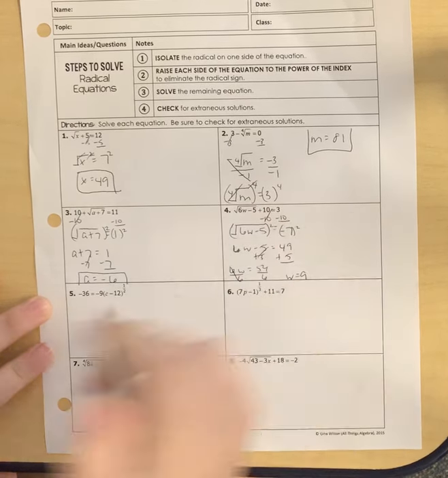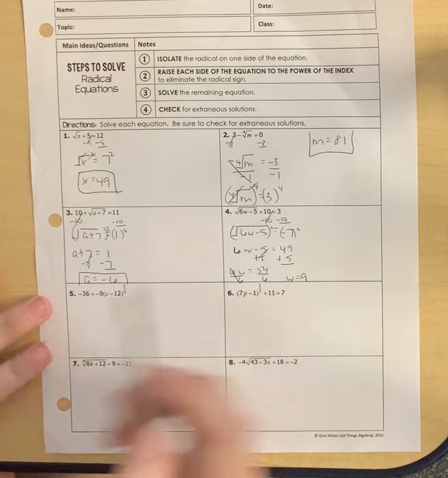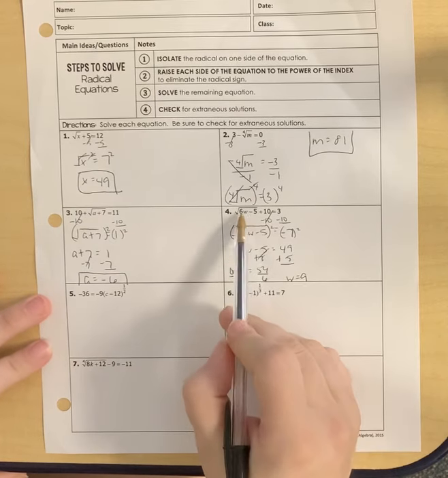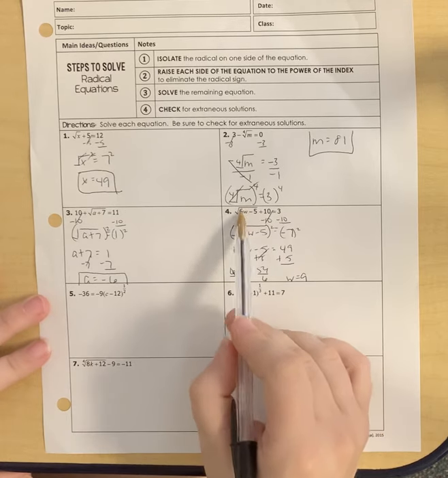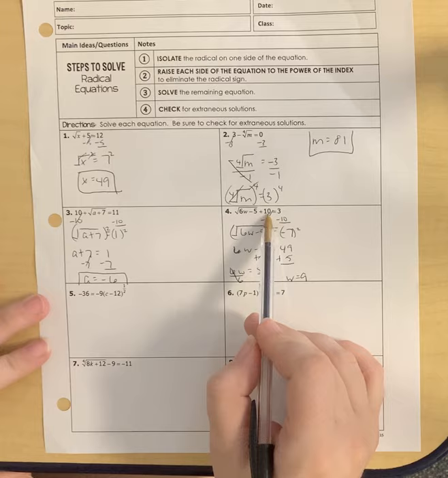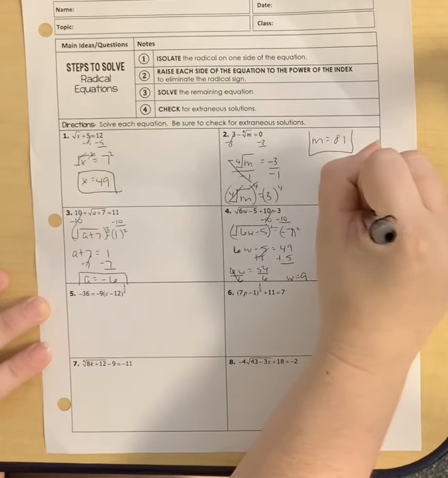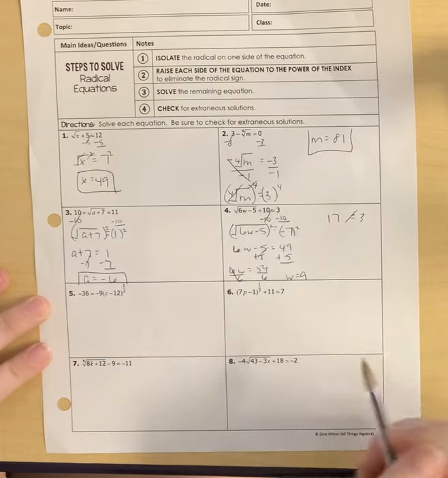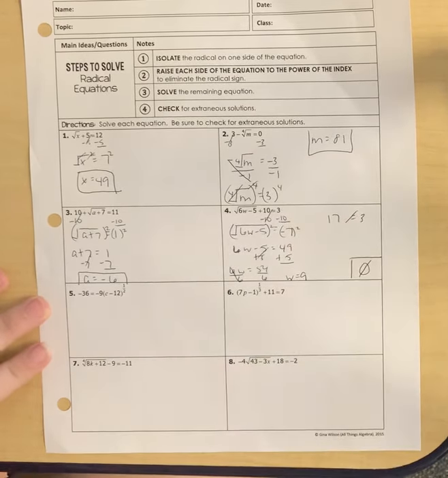and w equals 9. Okay, let's plug it back in and check to see if it's going to work. So you have 6 times 9 is 54. 54 minus 5 is 49. The square root of 49 is 7, and 7 plus 10 is 17. So that would be 17 and 3. They do not equal each other. So since they do not work, this is going to be a no solution.